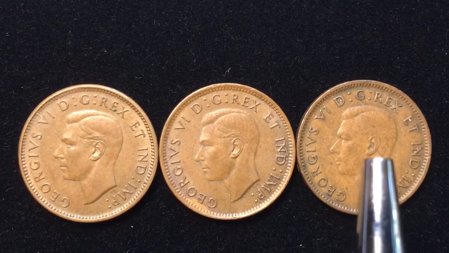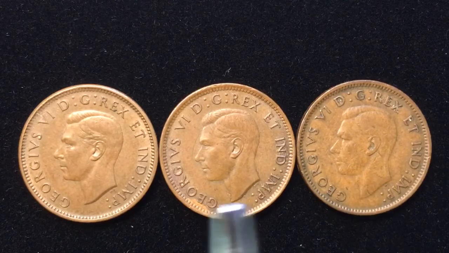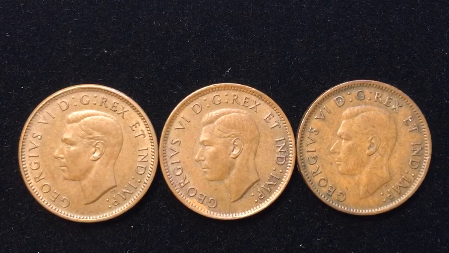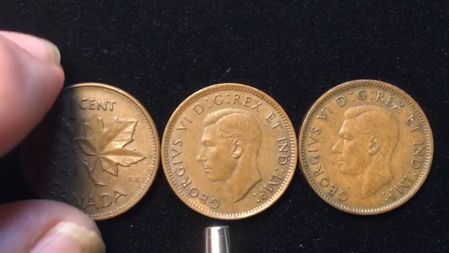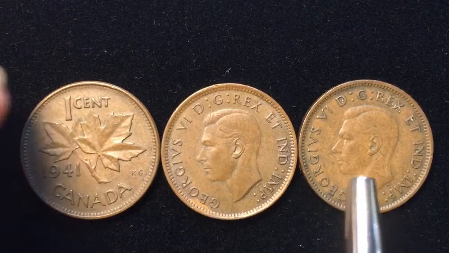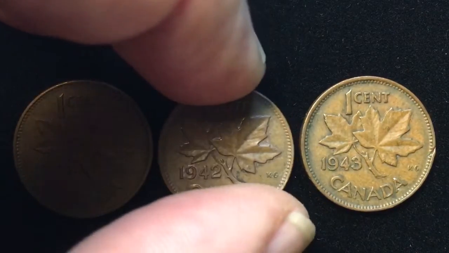The youngest of them seems to be the one that's most worn. When we look at these particular coins, we can see a little bit of a difference between this one and this one. And the reason that it does look a little bit more worn is very simple, and we'll go over that right now.